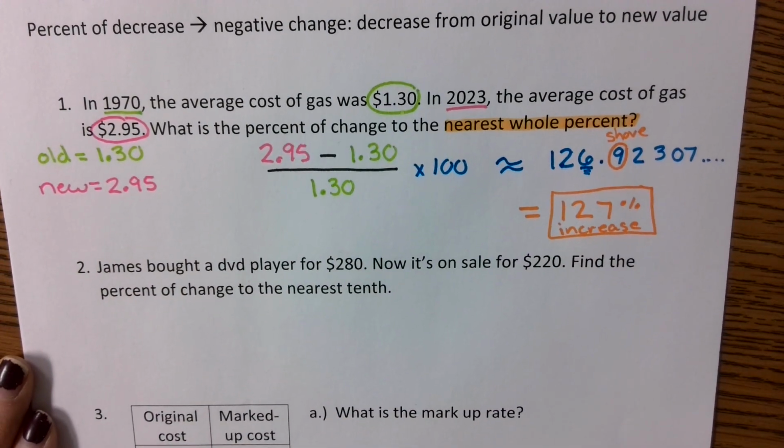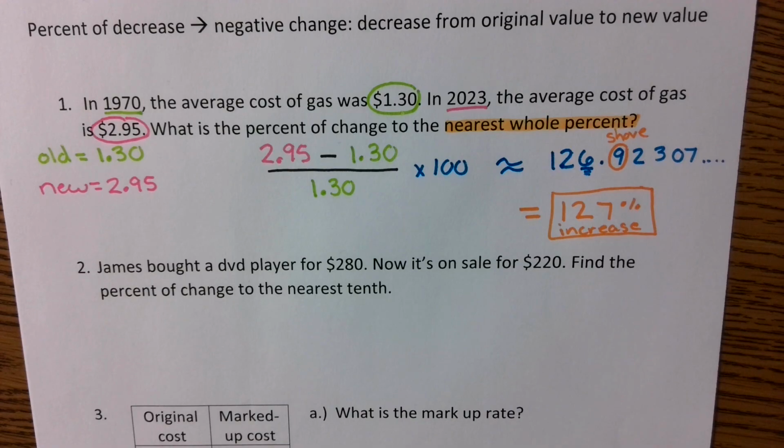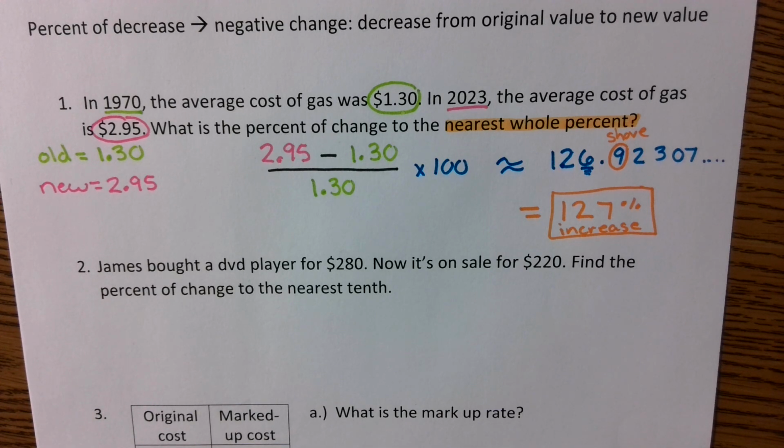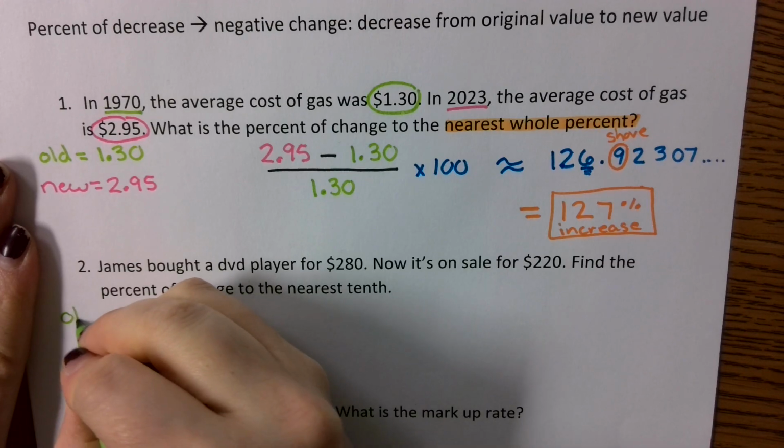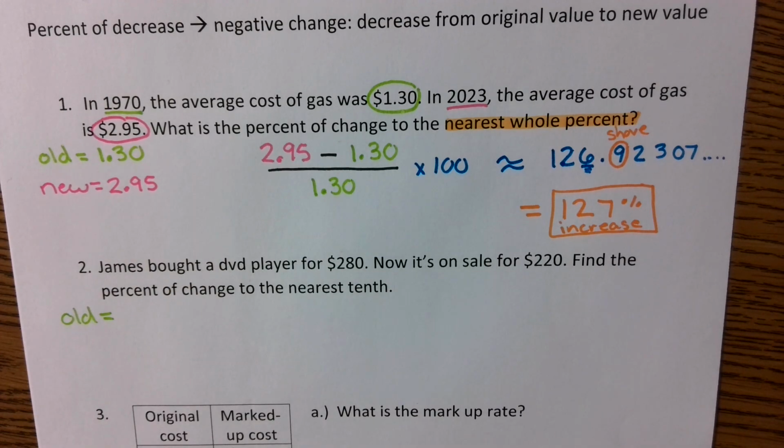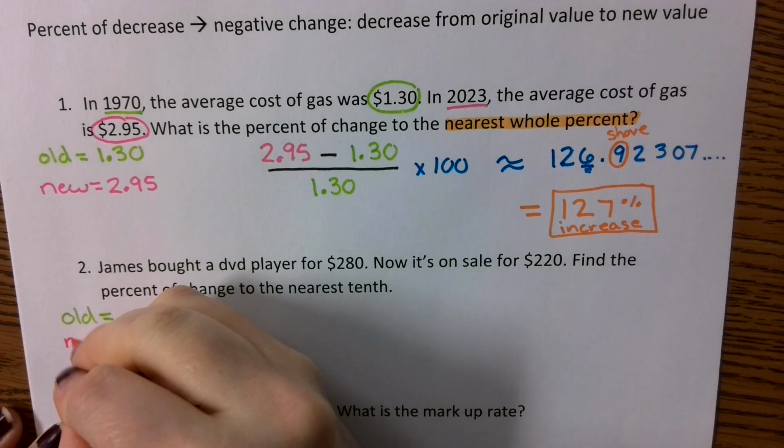Let's take a look at problem number 2. James bought a DVD player for $280. Now it's on sale for $220. We want to find the percent of change to the nearest tenth this time. Again, we're going to identify our old value first, and then we're going to identify our new.